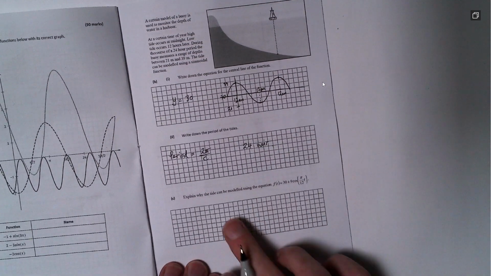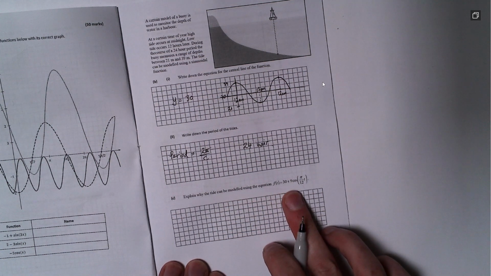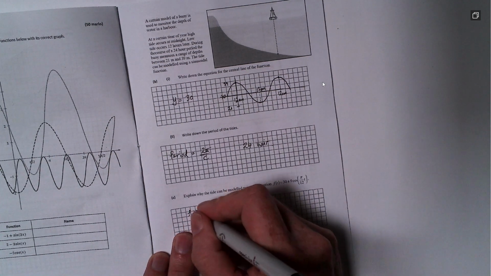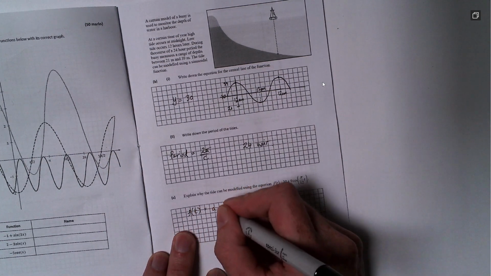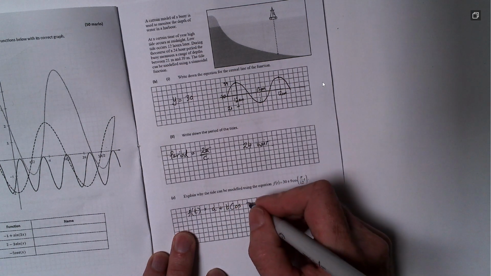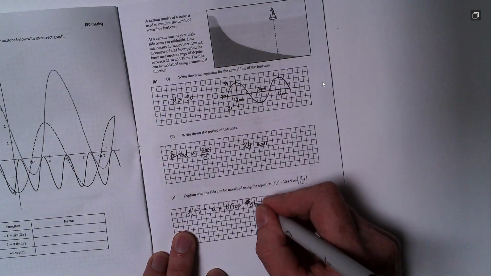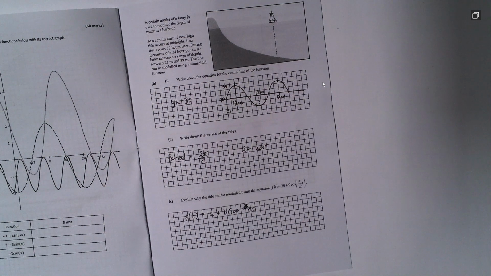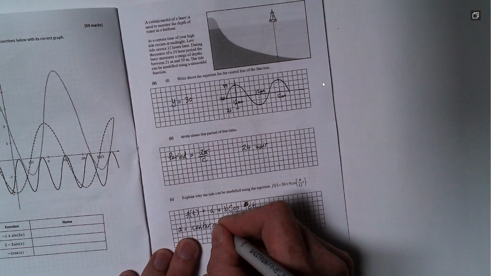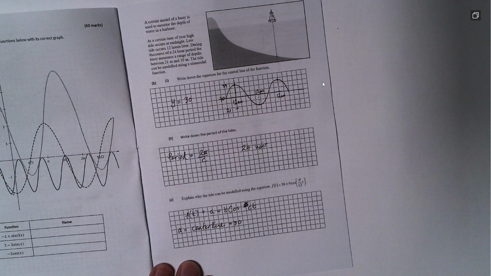Now, explain why the tide can be modeled using the equation f(t) equals a plus b cos of (2 pi over period) t. So this is in the formula. A is your central line. To explain why it can be modeled by this formula, A is your central line.